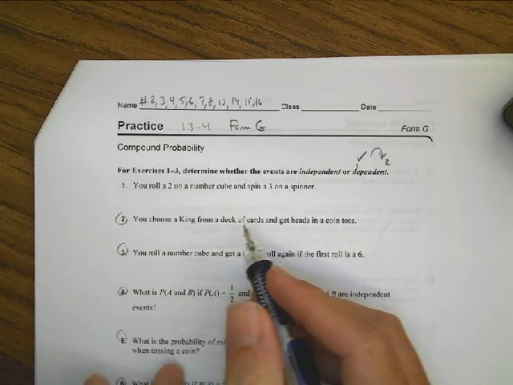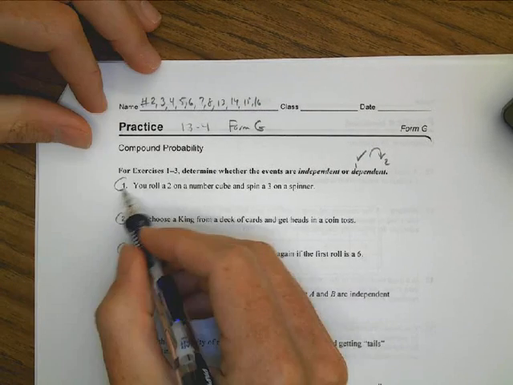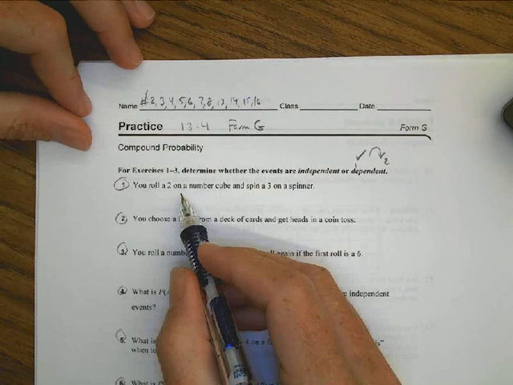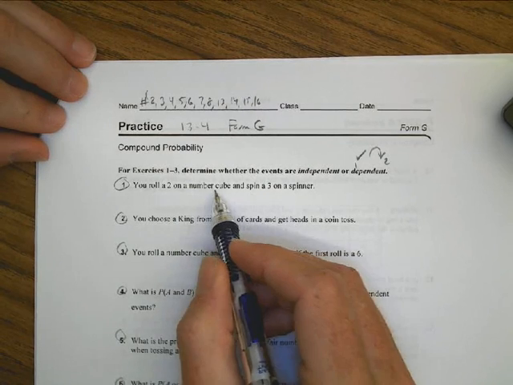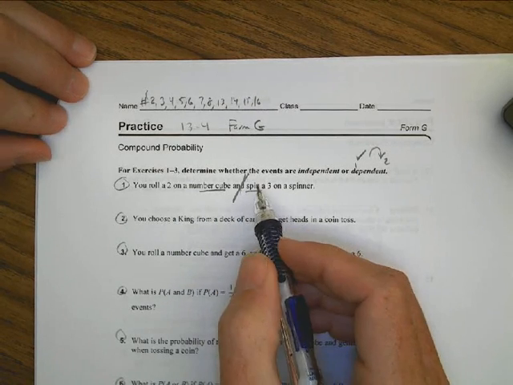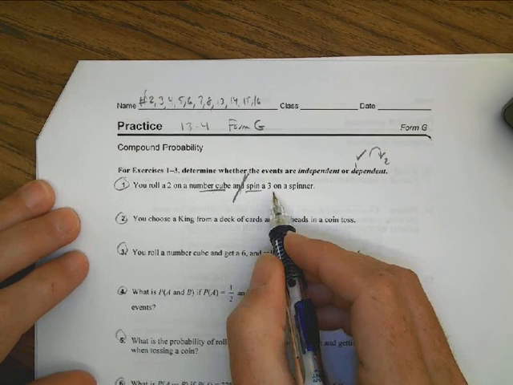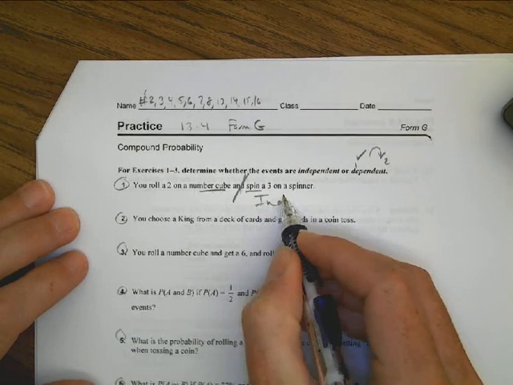So let's look at a couple samples here. We'll go for number 1. You roll a 2 on a number cube and spin a spinner. You have a cube and a spinner. Those are separate events, which means that what happens to the first has nothing to do with the second, so this is an independent event.